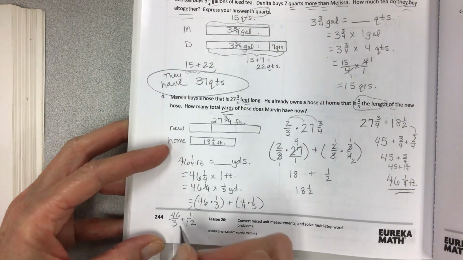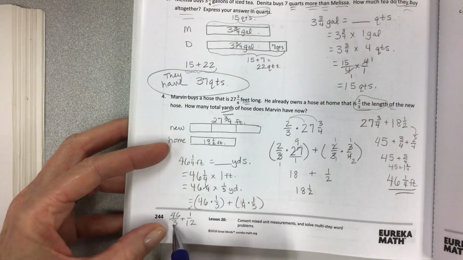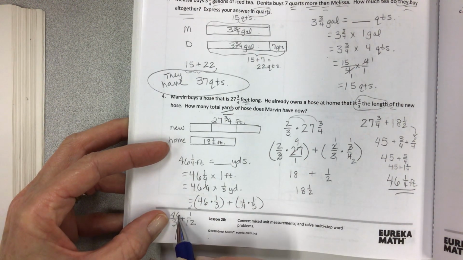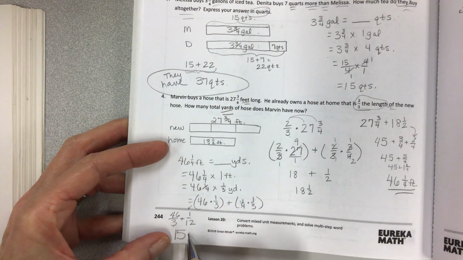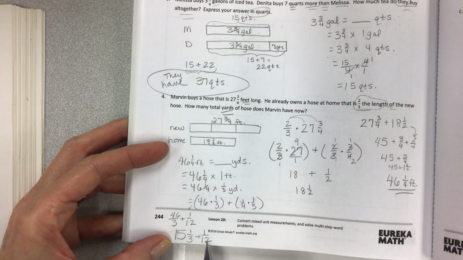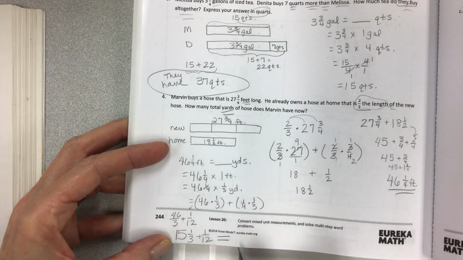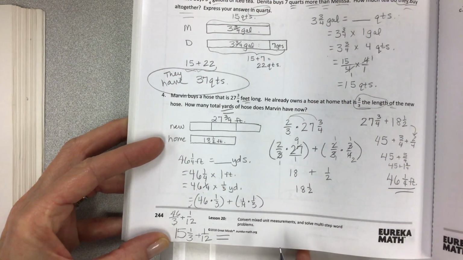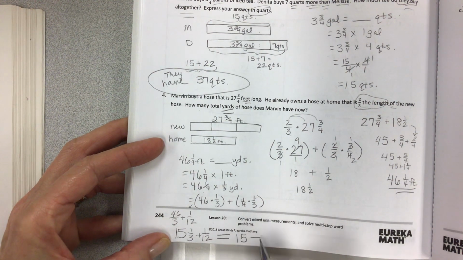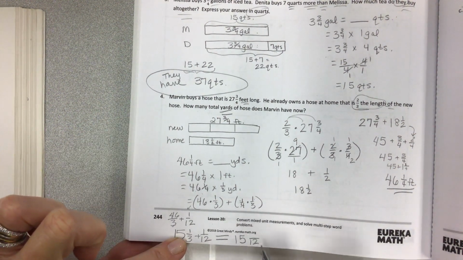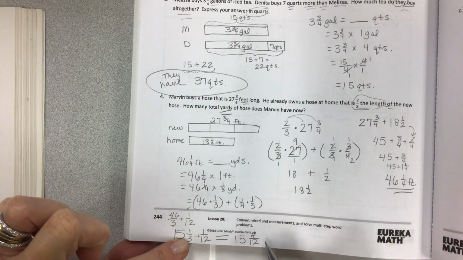So how many times does 3 go into 46? Well, 15 times for the 45, and then there's 1 left over. So 3 goes into 46 15 1/3 times, and now I have to add that to 1/12. Now that's looking a little bit easier and kind of doable. So now I just need to change the thirds into 12ths, and I can do that.